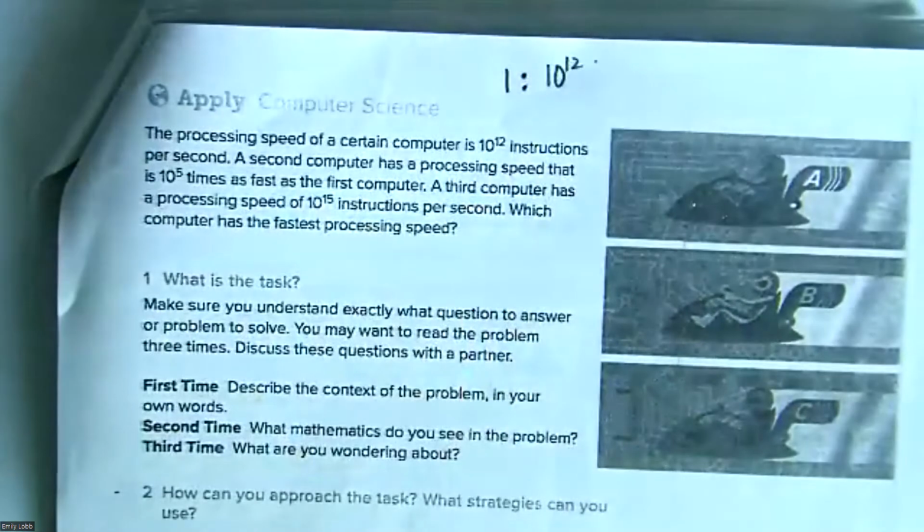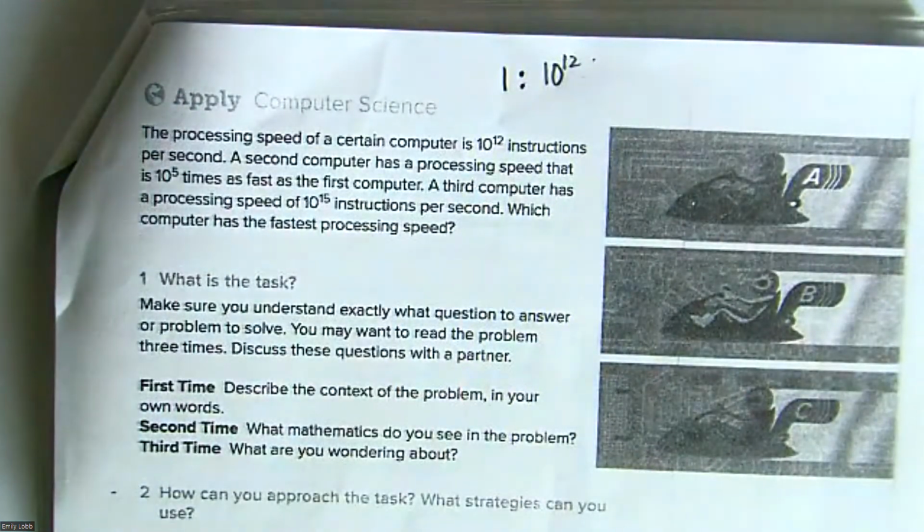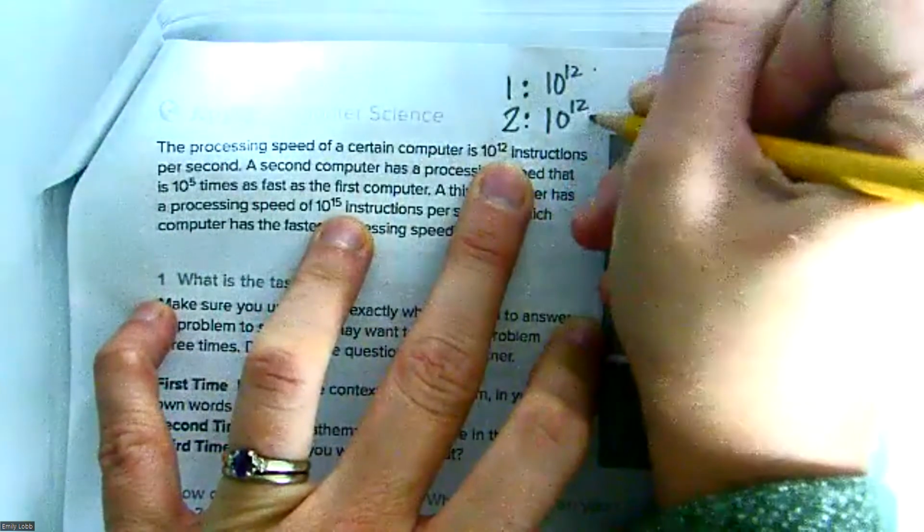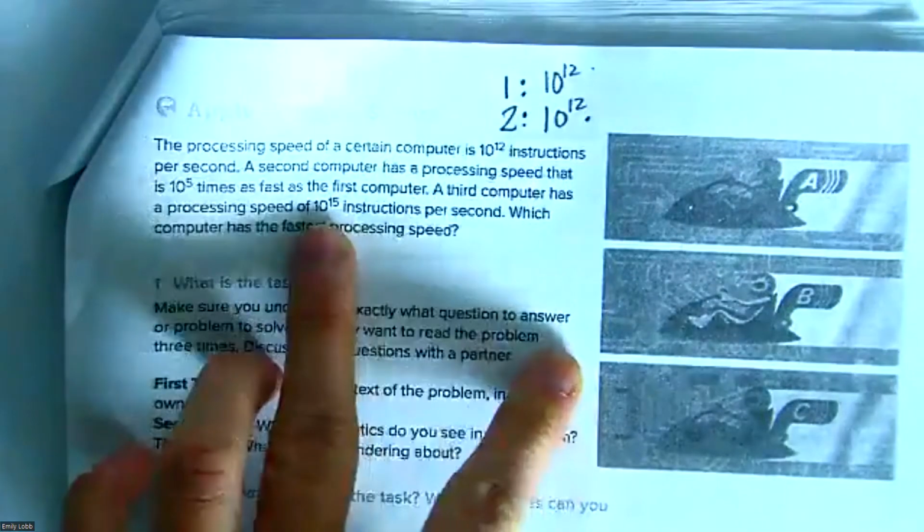A second computer has a processing speed that is 10 to the 5th times as fast as the first computer. So what do we need to do to find the speed of the second computer? Read that sentence again. A second computer has a processing speed that is 10 to the 5th power times as fast as the first computer. So what am I doing to the first speed? Multiplying, because it says it is 10 to the 5th times as fast. So the speed of the second computer is the speed of the first times what? 10 to the 5th.